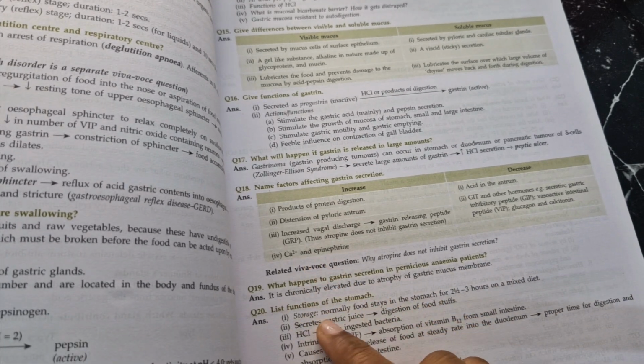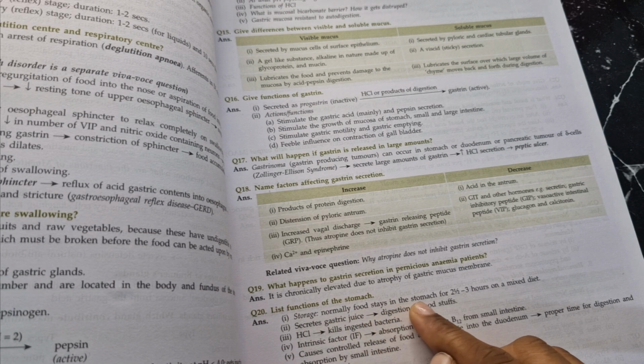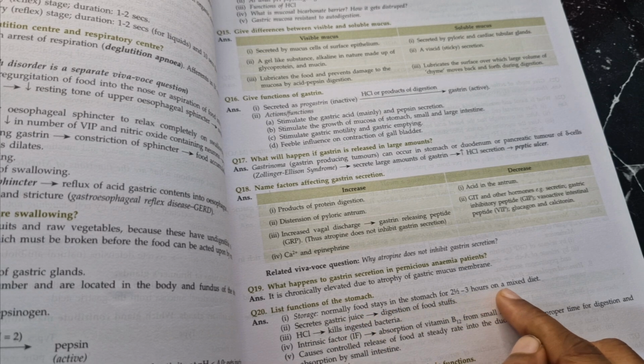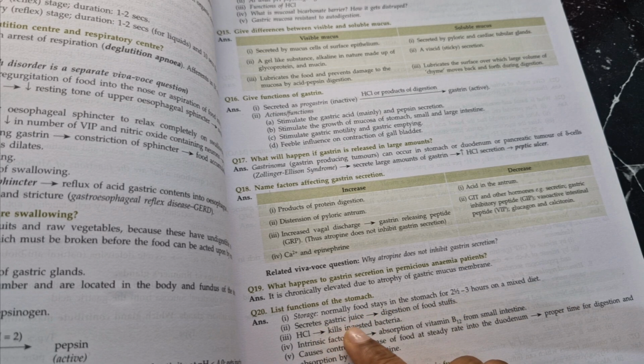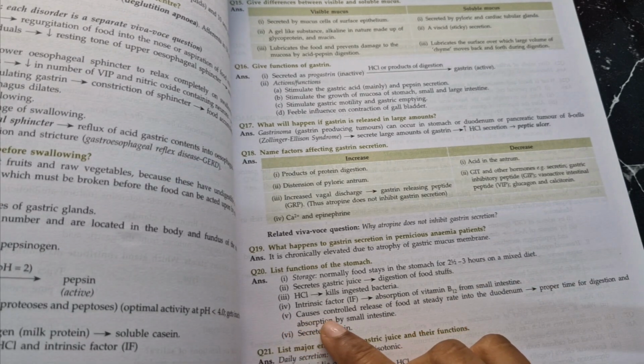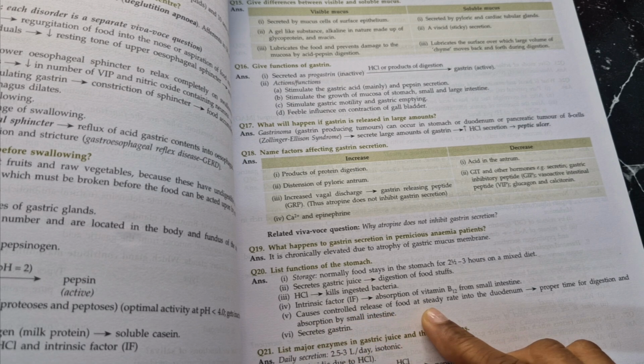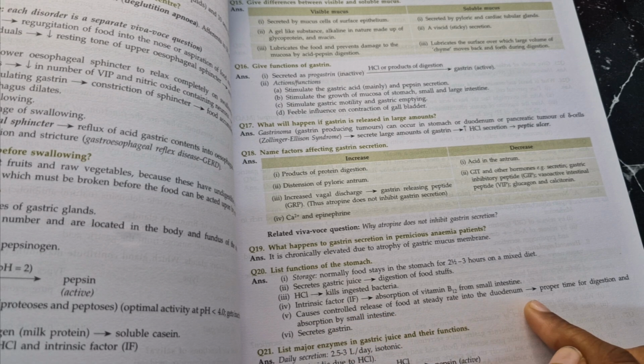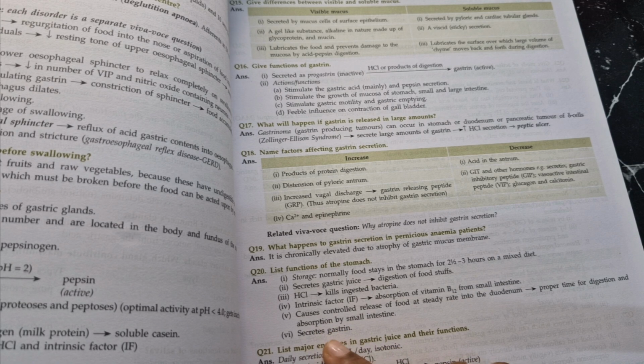List the functions of the stomach. Storage: normally food stays in the stomach for 2.5 to 3 hours on a mixed diet. It secretes gastric juice, which helps in the digestion of foodstuff. HCl kills the ingested bacteria. Intrinsic factor helps in the absorption of vitamin B12 from the small intestine. It causes controlled release of food at a steady rate into the duodenum, giving proper time for digestion and absorption by the small intestine, and it secretes gastrin.